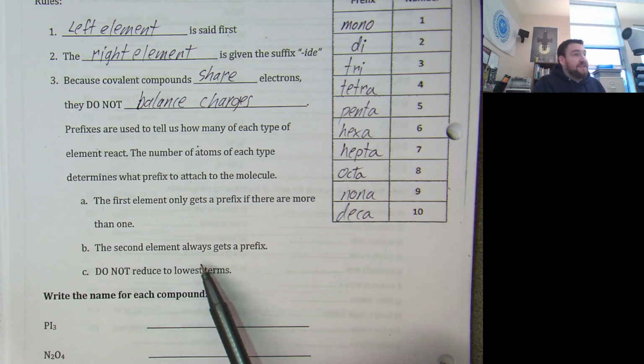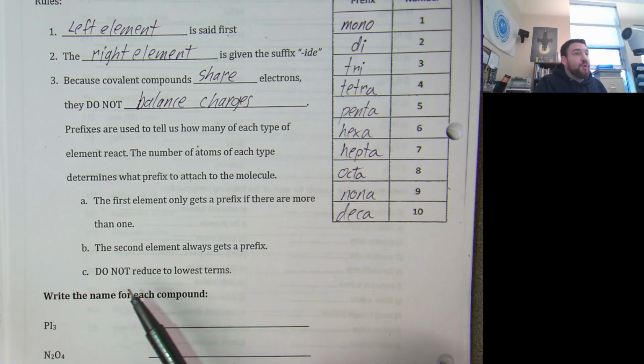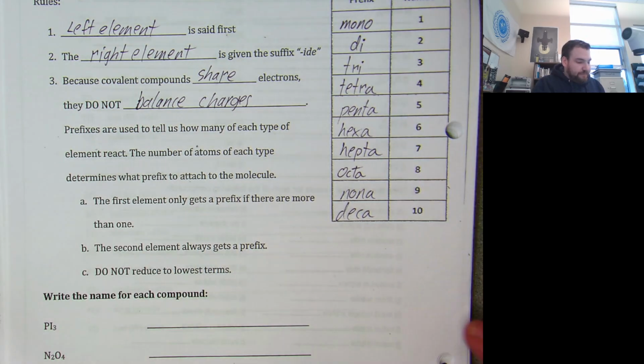The second element always gets a prefix. Doesn't matter if there's 1, 2, or 10. And we do not reduce with the covalence. We just use them as they are.